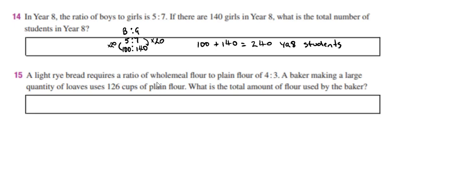Now, question 15 says a light rye bread requires a ratio of wholemeal flour to plain flour of 4 to 3. A baker making a large quantity of loaves uses 126 cups of plain flour. What is the total amount of flour used by the baker? Well, similar question to 14. I'm going to have wholemeal flour to plain flour. It's in the ratio 4 to 3. But the quantity of plain flour that I use is 126 cups.